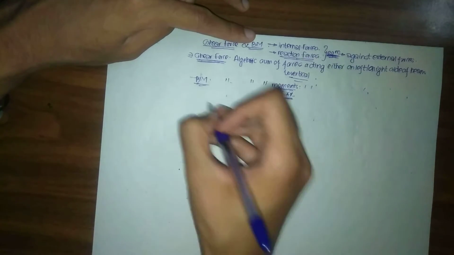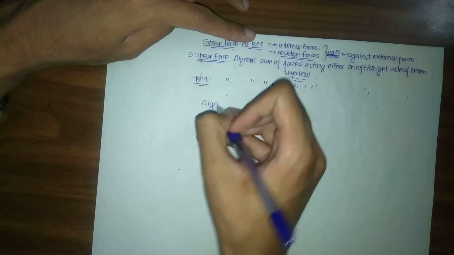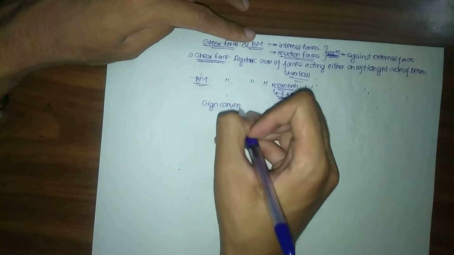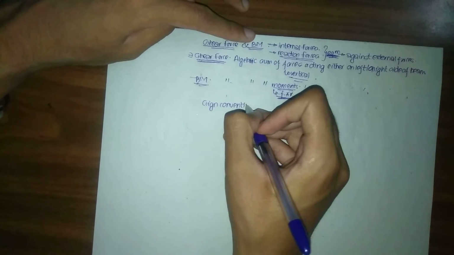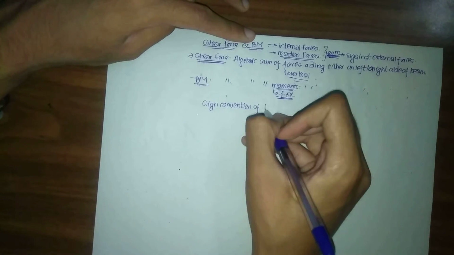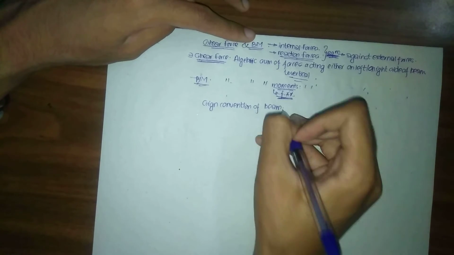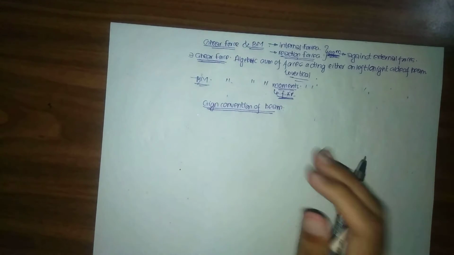So next we'll be talking about sign convention. What is sign convention for drawing the shear force and bending moment diagram? Sign convention is very important in order to calculate your shear force and bending moment diagram.